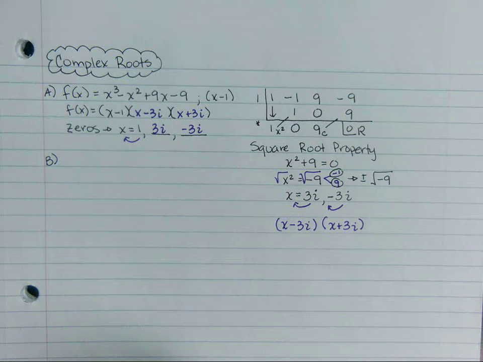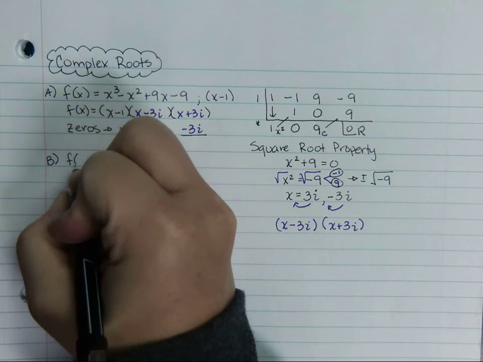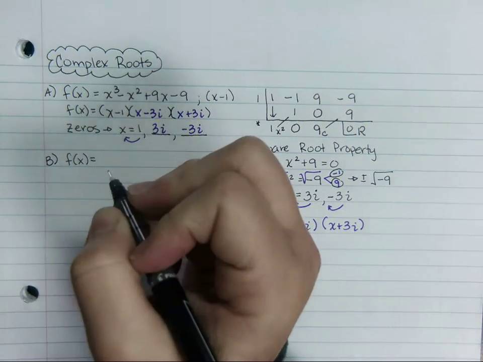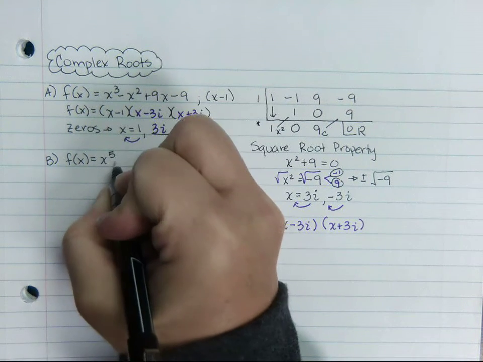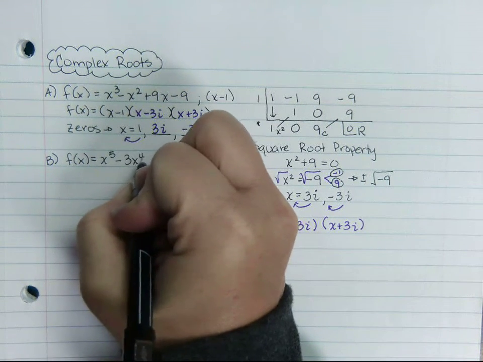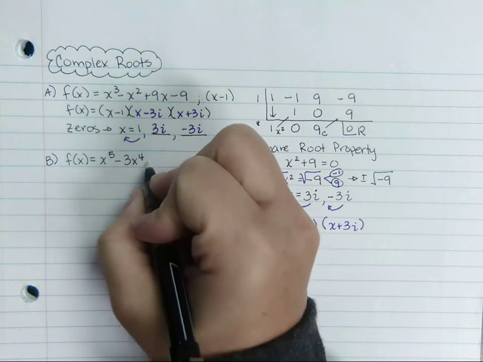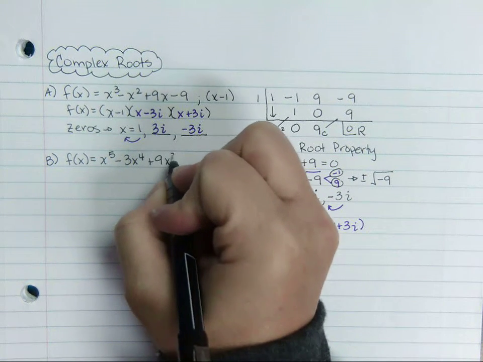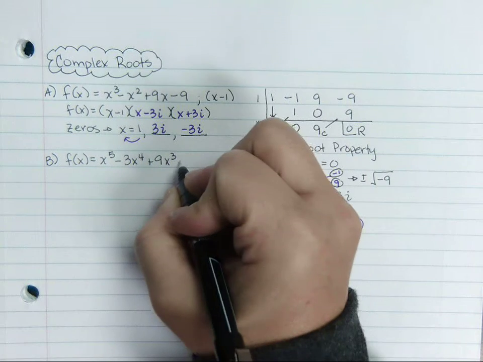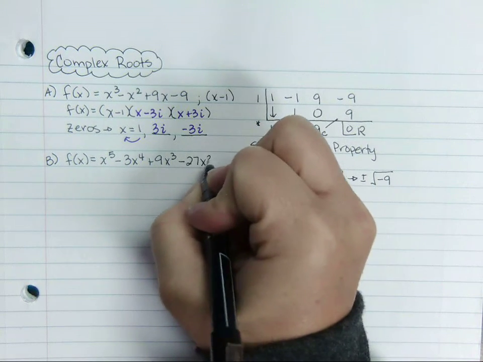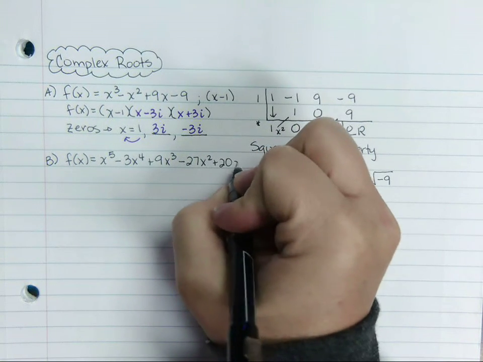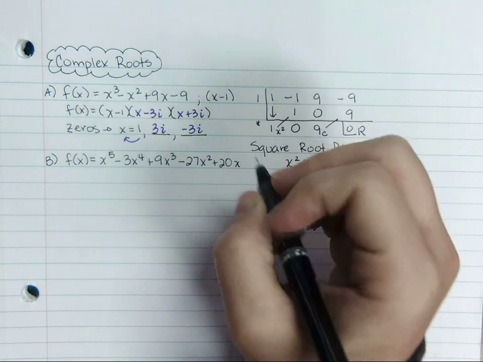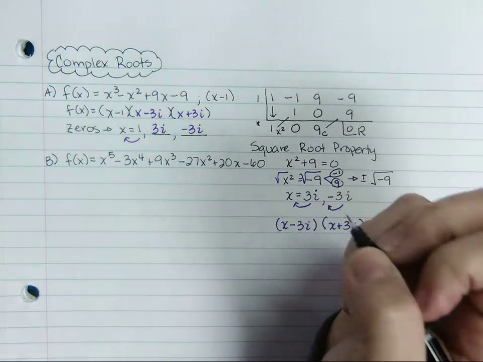Let's take a fifth degree. So x to the fifth minus 3x to the fourth plus 9x cubed minus 27x squared plus 20x minus 60.